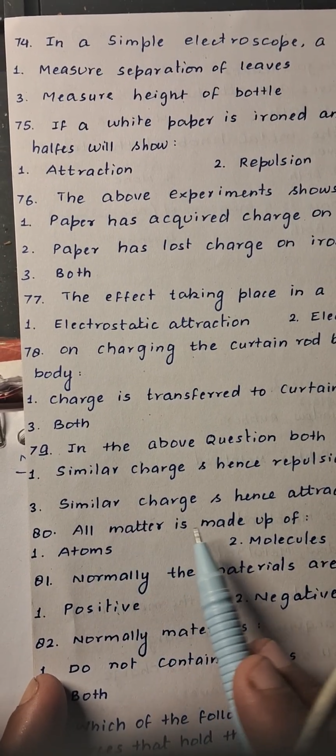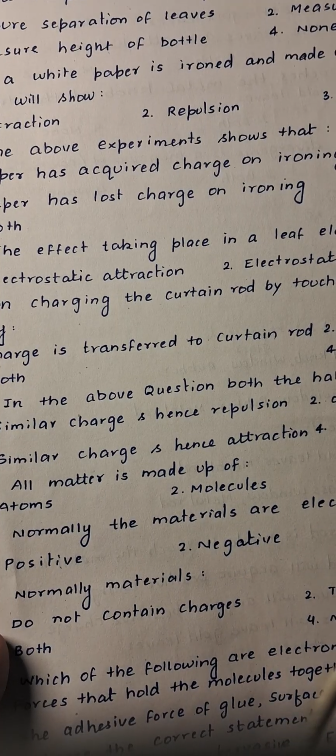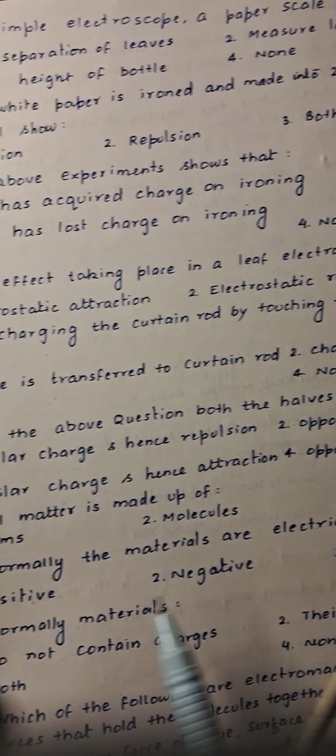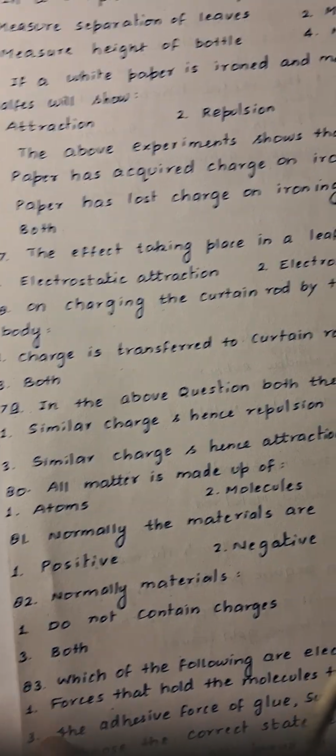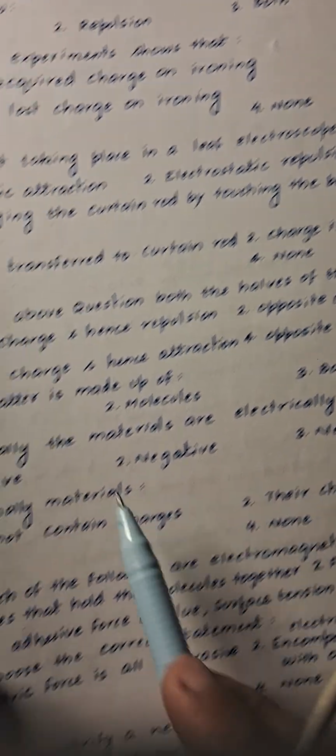All matter is made up of. So all matter is made up of atoms or molecules. So the third option will be correct over here. Next is: normally the materials are electrically. So we know that normally materials are electrically neutral. So the third option will be correct over here.